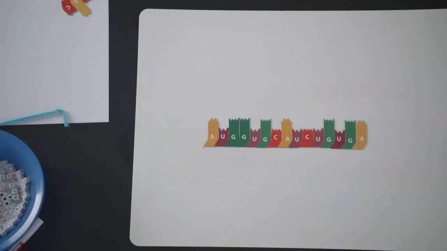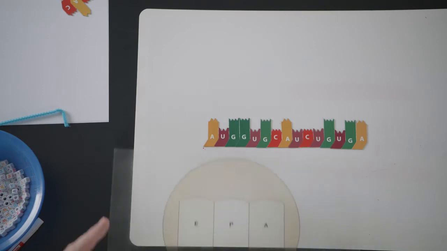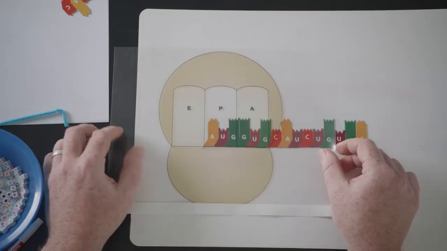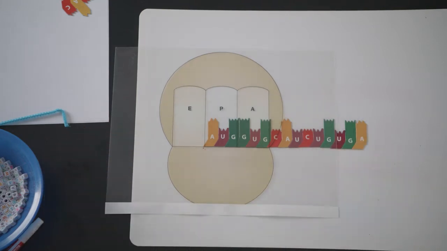The first step of translating a mRNA sequence into a protein is initiation. Follow these steps to model the process of initiation. The codons do not start at a random site. The first mRNA codon is always AUG. Locate the AUG codon and then place the P site of the ribosome transparency over this start codon.